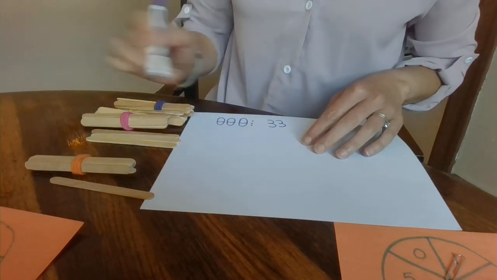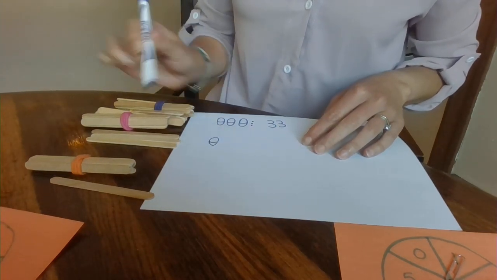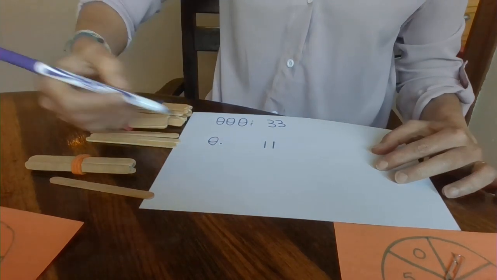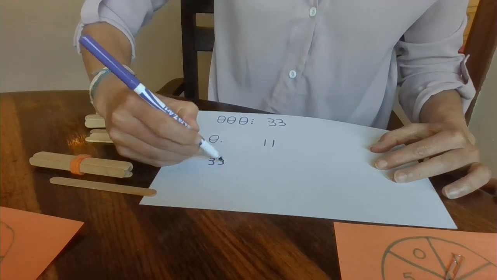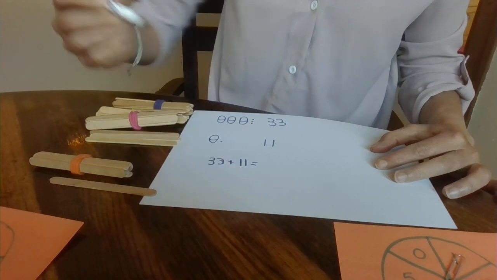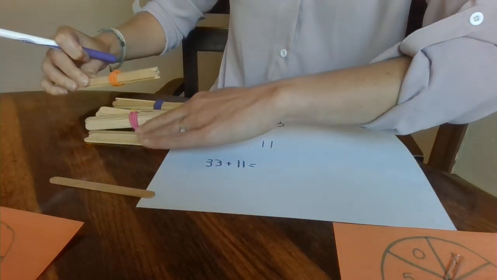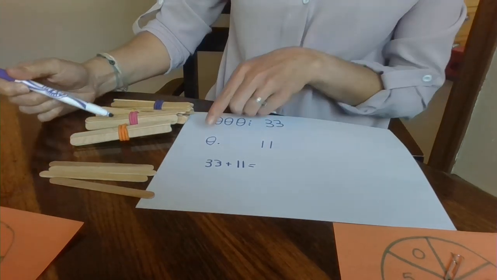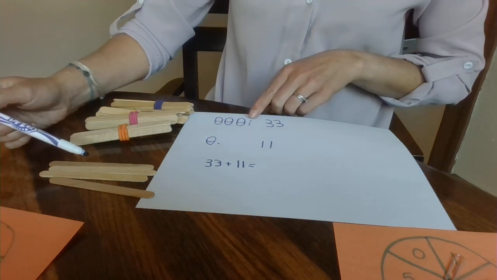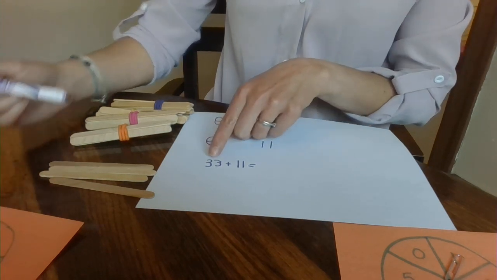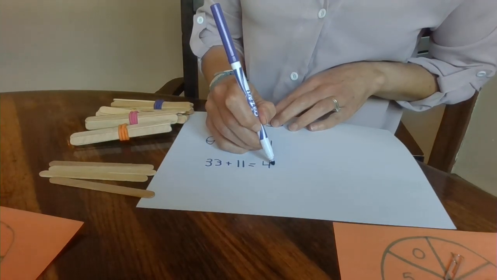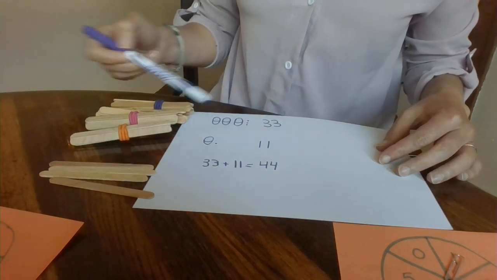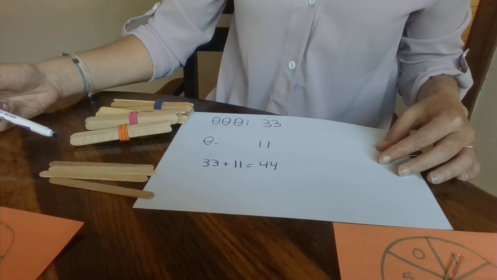My second number, I had 1 10 and 1 1, which was the number 11. So I have to figure out what is 33 plus 11. So I can count all of my 10s together, and I'm just going to put them together here so you can see. I have 10, 20, 30, 40, and then all my 1s, 41, 42, 43, 44. So 33 plus 11 is 44. So I practice building and adding 2-digit numbers together using that place value model to help me.